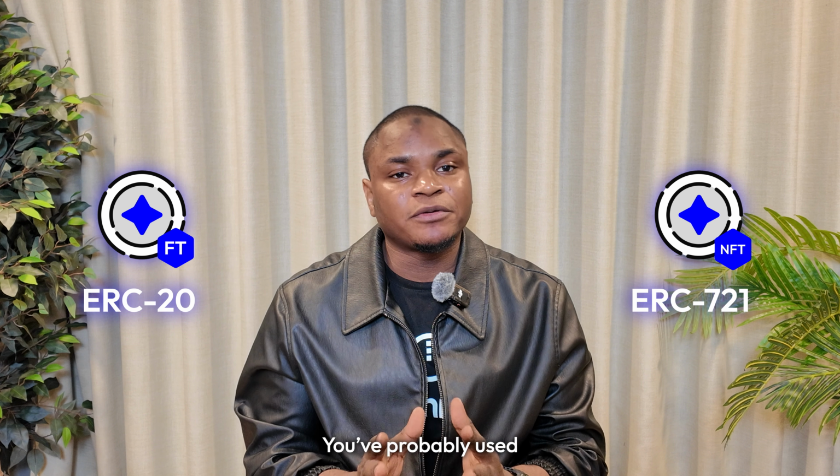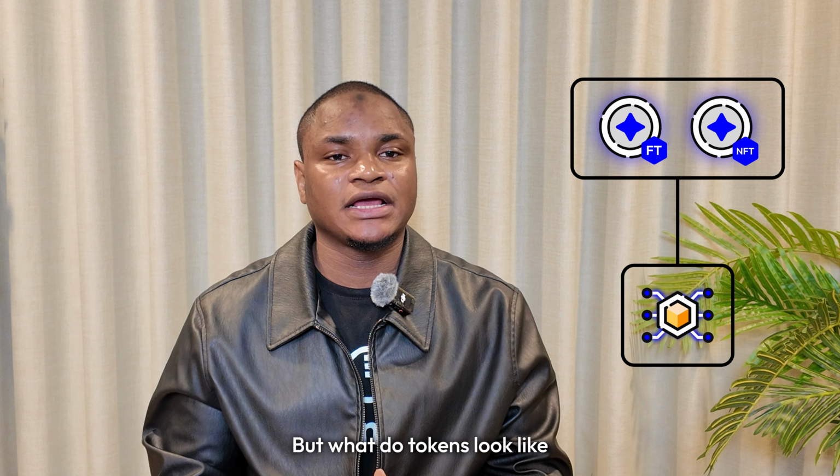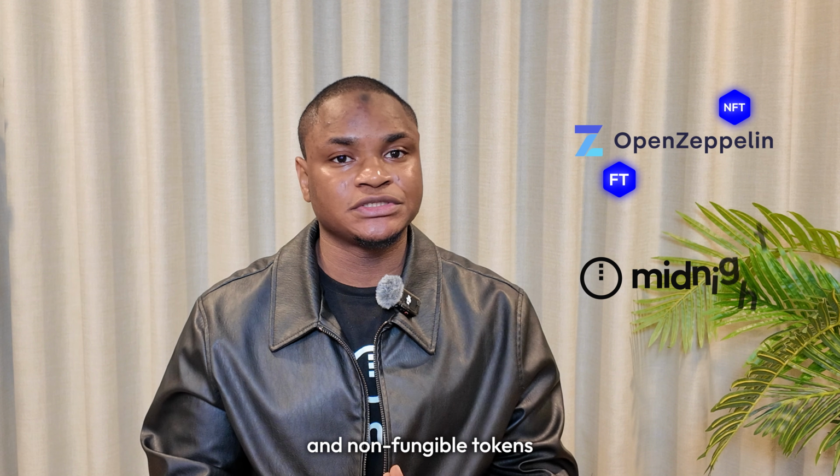You know ERC-20 token and ERC-721. You have probably used OpenZeppelin contracts. But what does the token look like on a privacy-first blockchain? Today, we are looking at OpenZeppelin's compact contracts, which are fungible and non-fungible tokens rebuilt for Midnight zero-knowledge architecture.